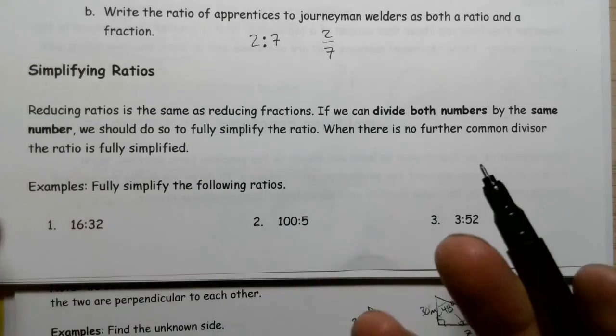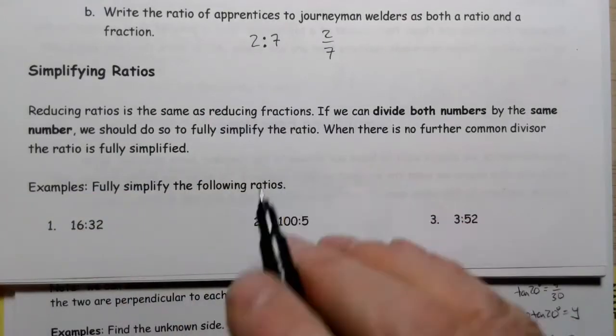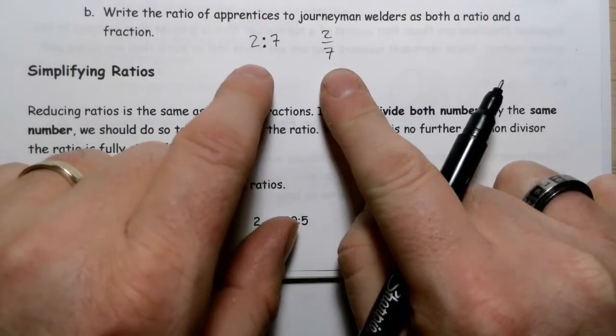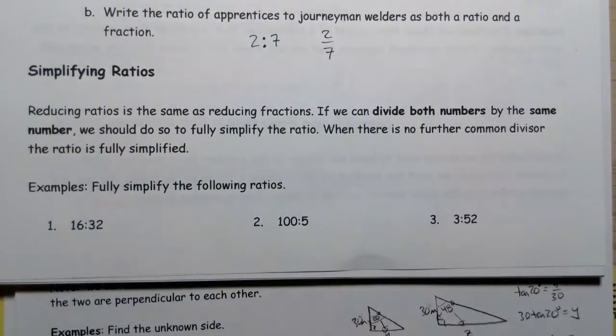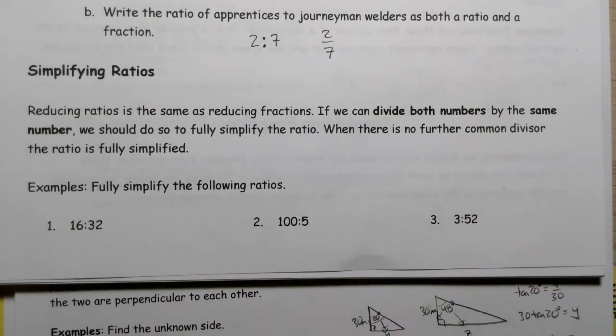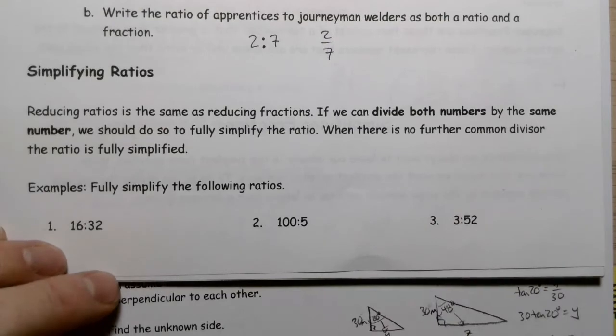All right, now let's take a moment or two to simplify some ratios. Reducing ratios is the same as reducing fractions. You could probably guess that, because even in the previous question there are two different ways of writing the same thing, so you would expect them to simplify in a similar way. If we can divide both numbers by the same number, so they're both multiples of some common factor, then we can simplify by dividing that factor out of both of them. And when there are no more common divisors, we're done.